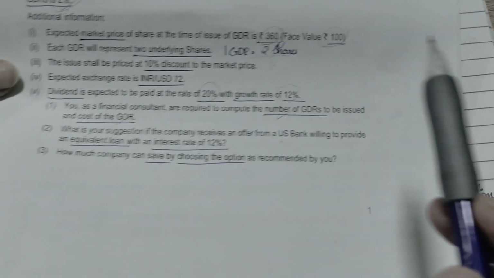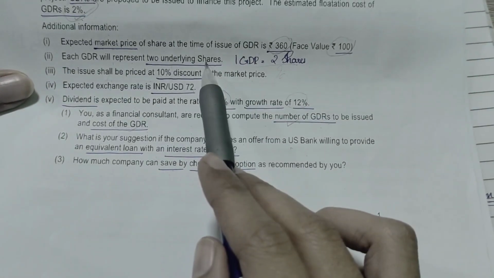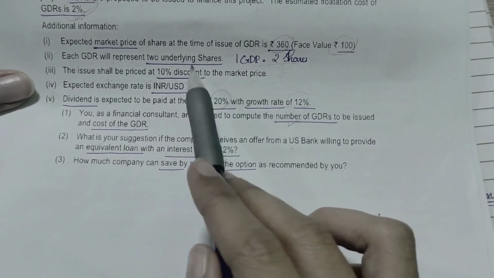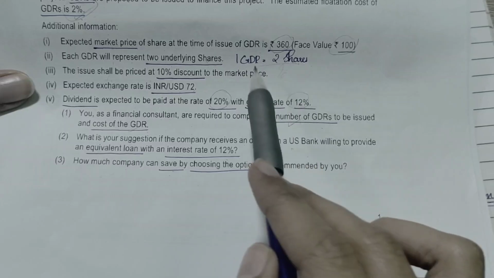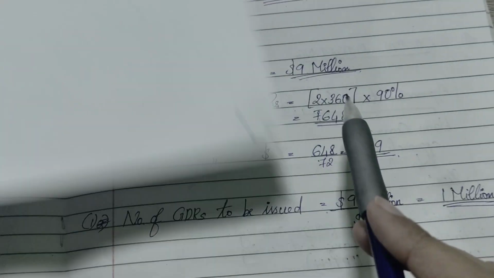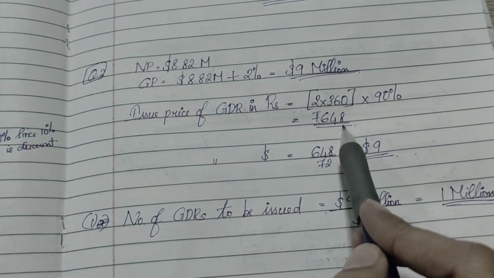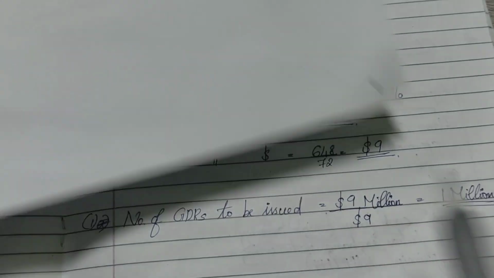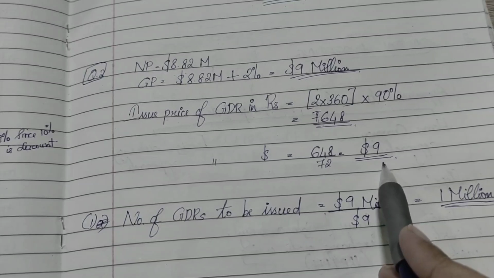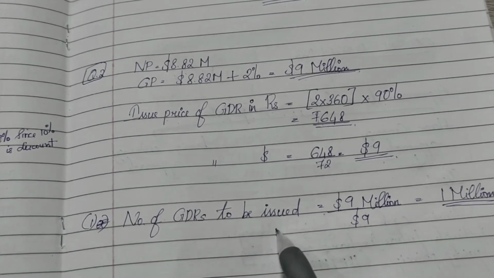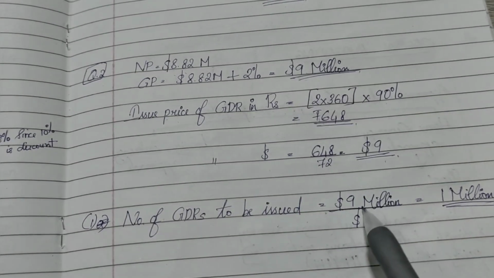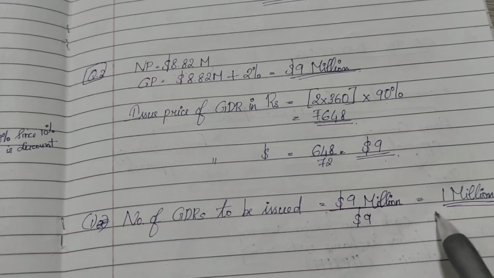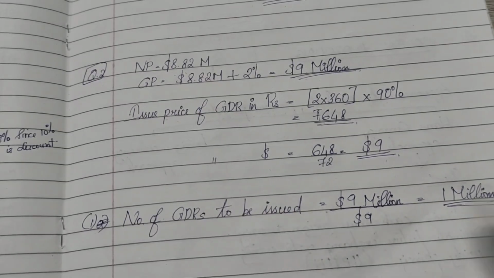Issue price of GDR is 2 shares for 1 GDR. So 2 into 360 into issued 10% discount. So 90%. 648 is issue price of GDR in rupees. To convert that into dollars, we have to divide it by exchange rate 70 to $9. So number of GDRs to be issued is gross proceed 9 million divided by 9. 1 million GDRs have to be issued.